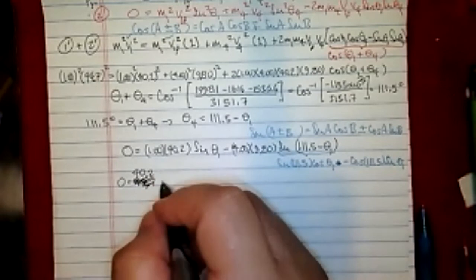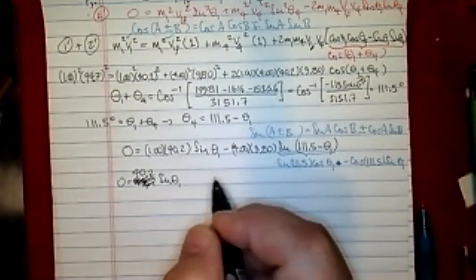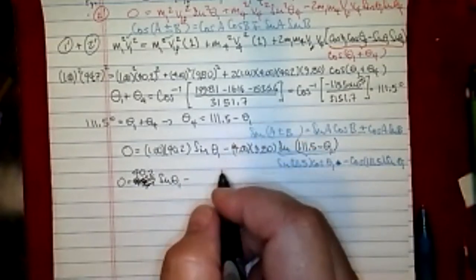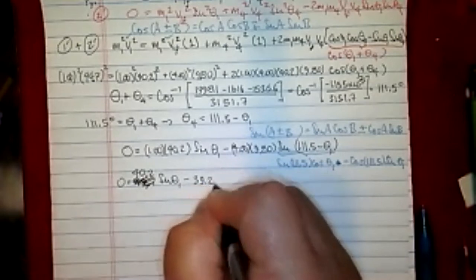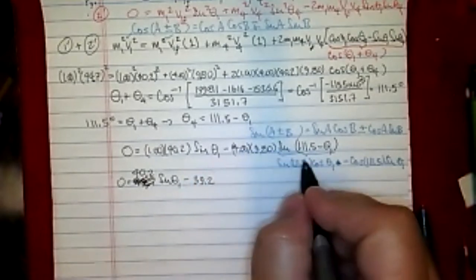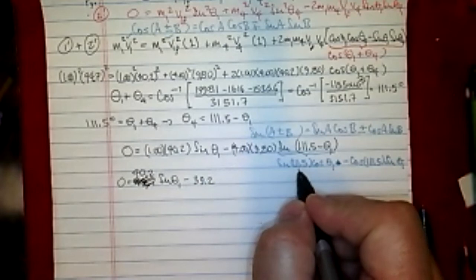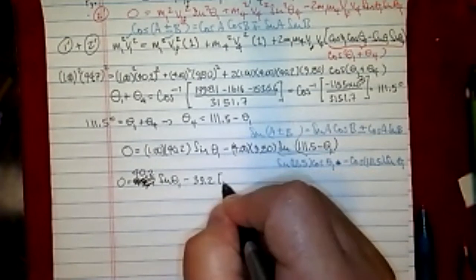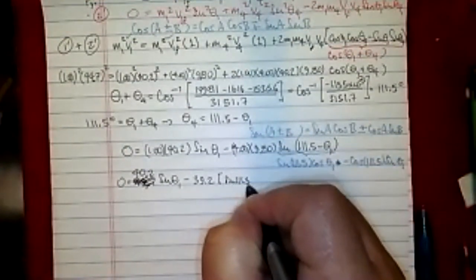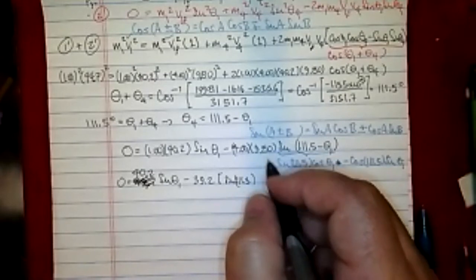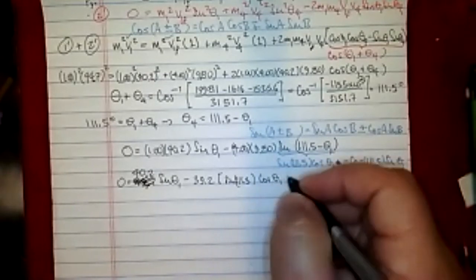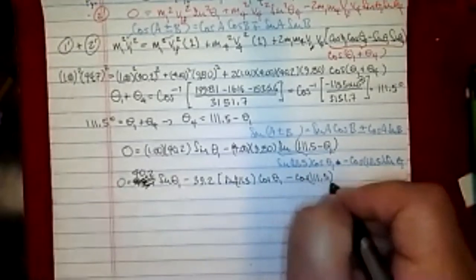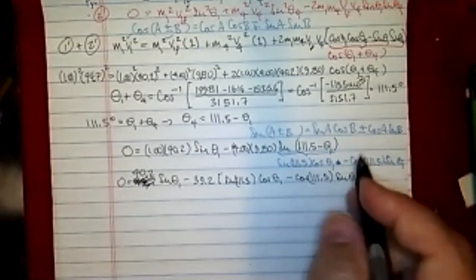So 40.2 times the sine of theta 1 minus, now 4 times 9.8 is 39.2, so minus 39.2 times the sine of 111.5 times the cosine theta 1 minus cosine of 111.5 times the sine of theta 1.